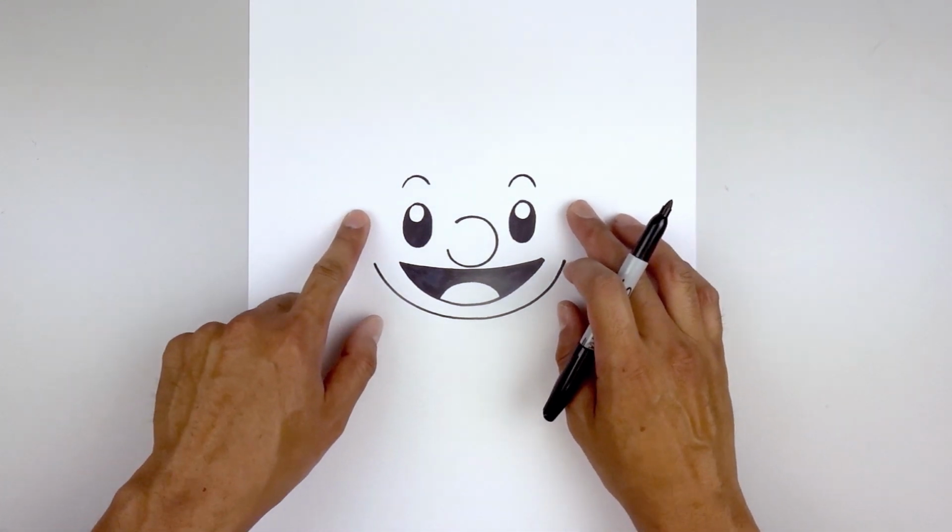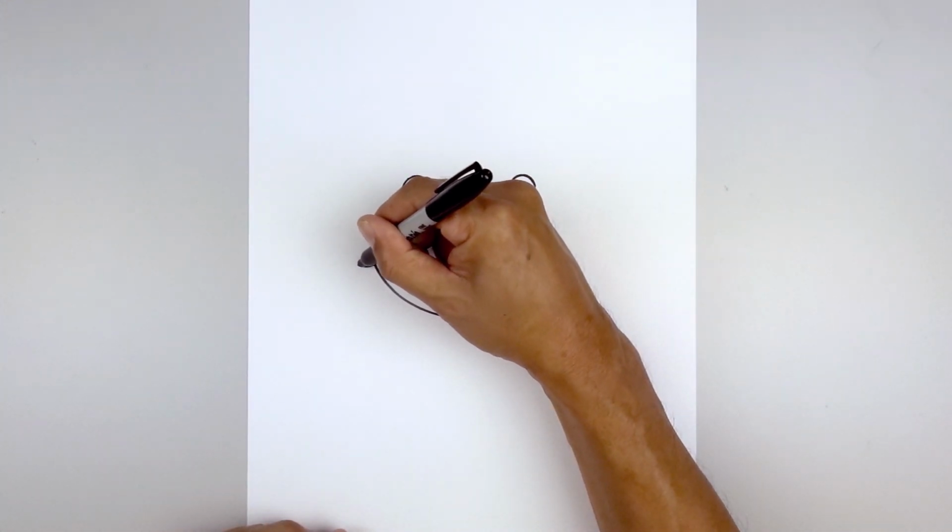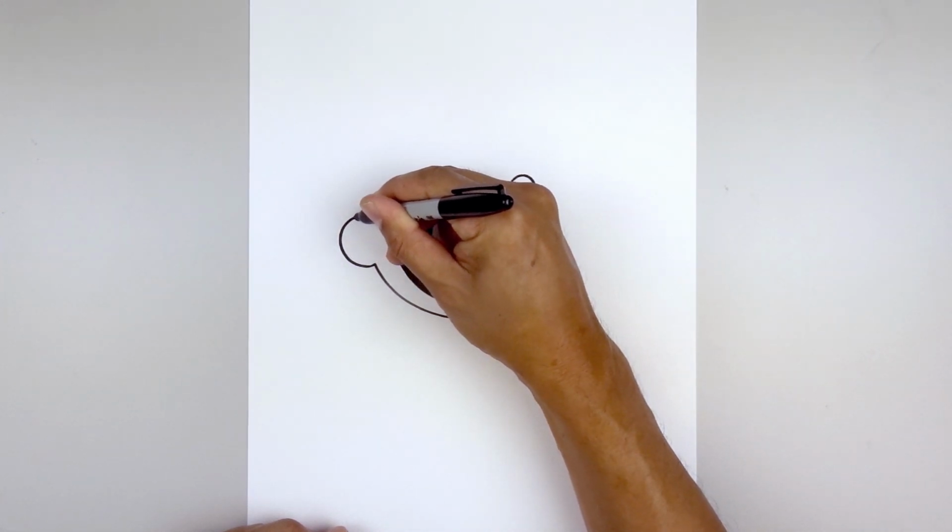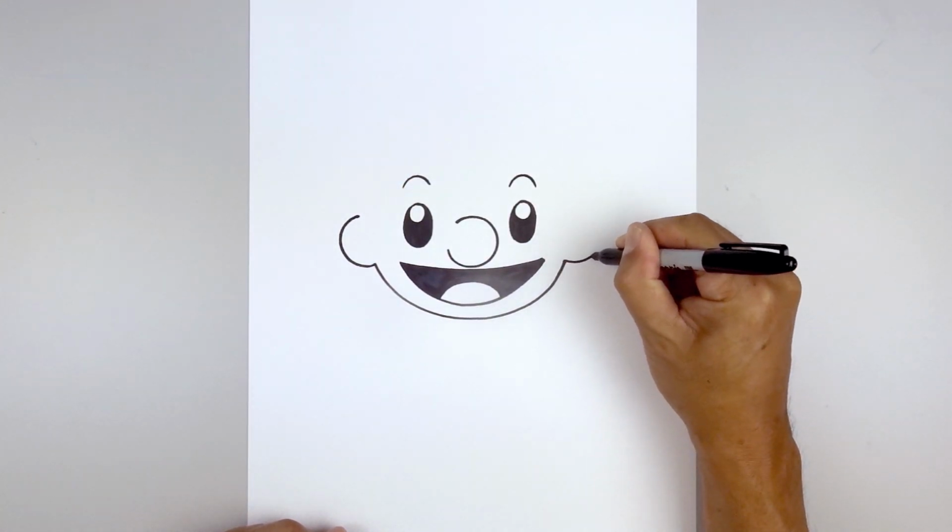And then we'll add two half circles for the ears. Let's start on the left, going out, rounding out the ear, and then pulling that in. Do the same thing on the right.